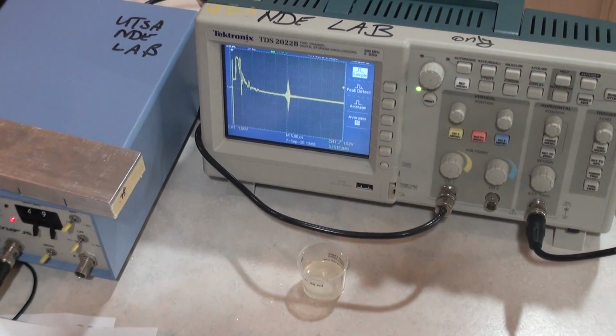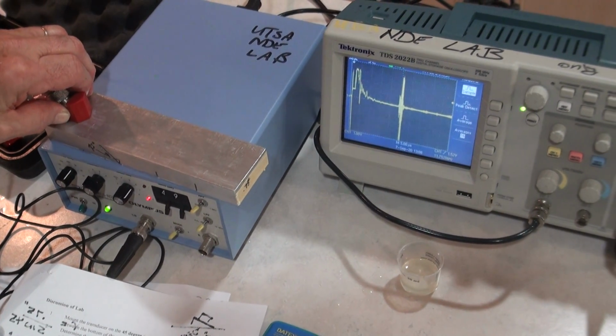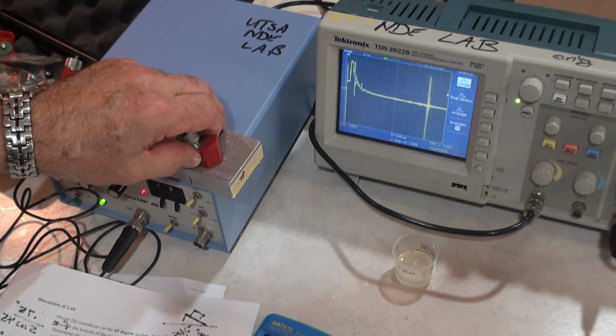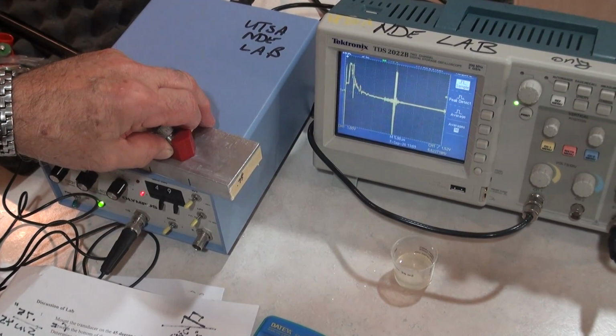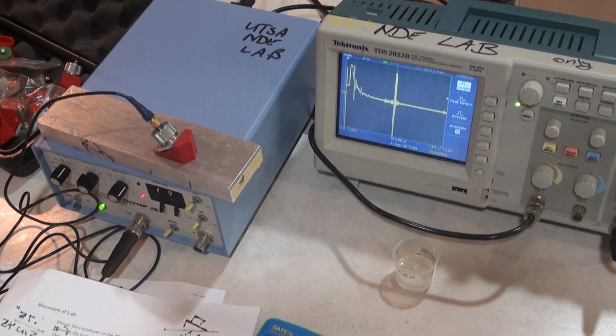Now let me switch back to larger time scale. We again notice that the main reflection from that defect corner reflector is still right at 25 microseconds, and it's always there. Right there again. And so that gives me the distance to the defect.